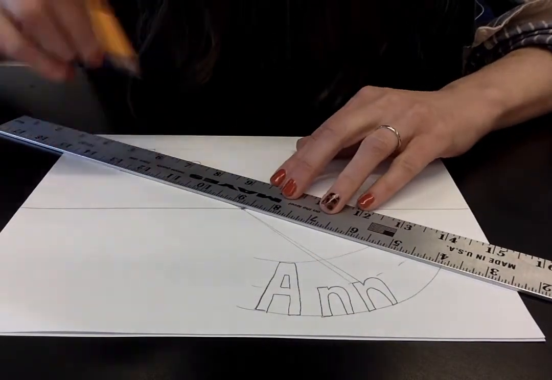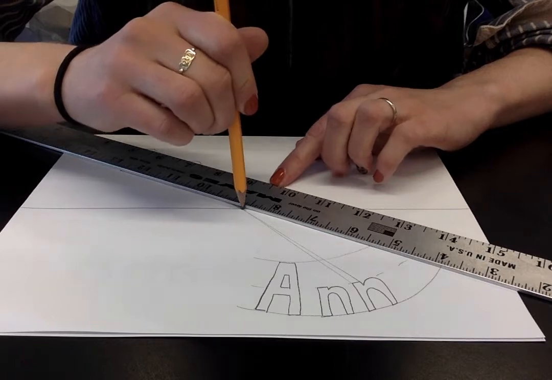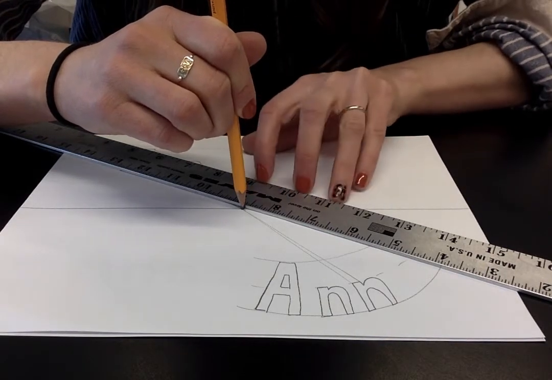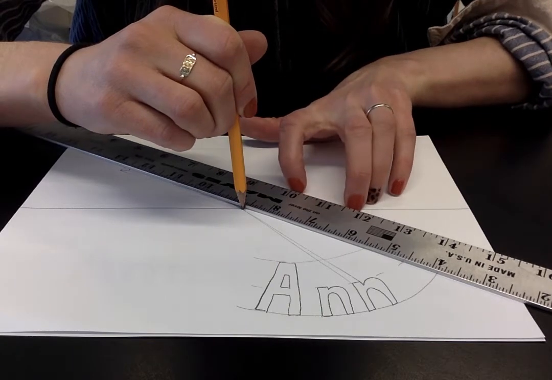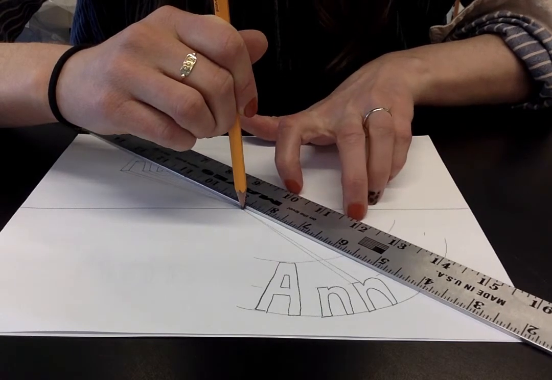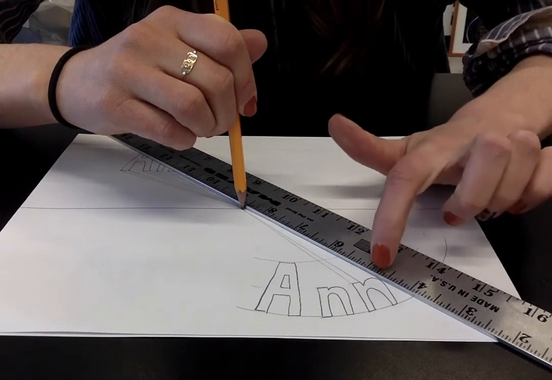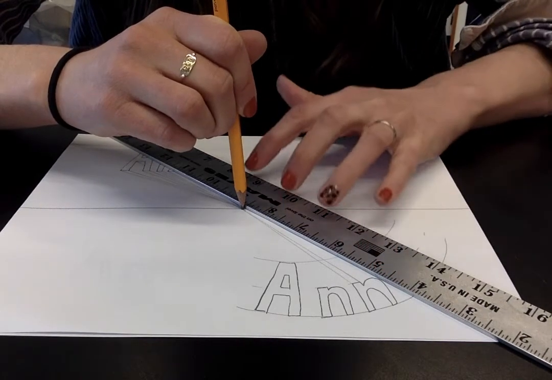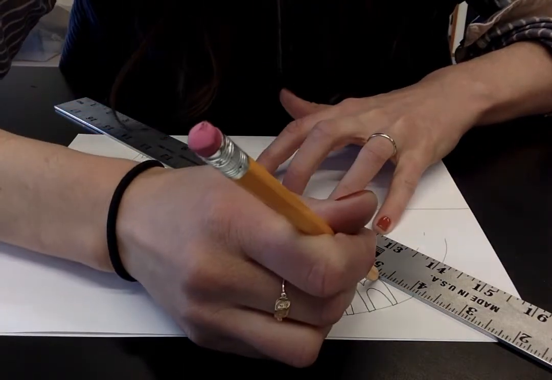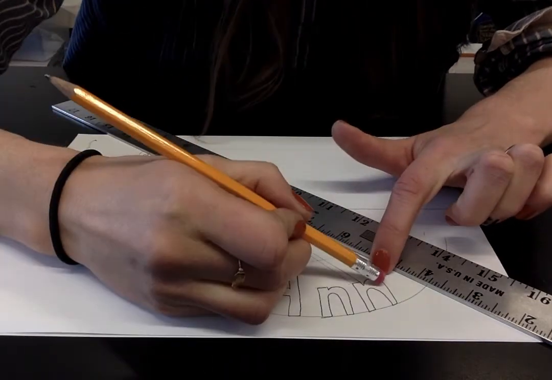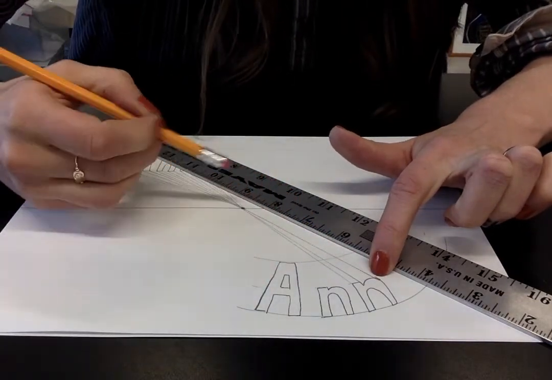What I like to do, and I did this all the time when I was learning, is I put my pencil on the vanishing point and I put my ruler here and I go beep beep beep beep, slide it along, ding. As soon as I hit the edge of a curve on a letter, that is where I make my line.